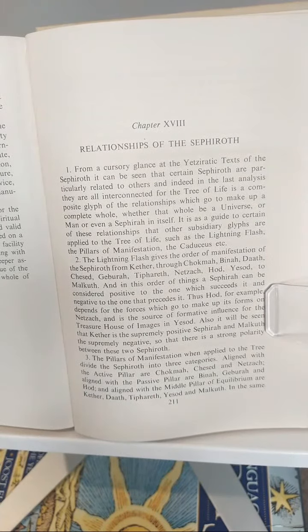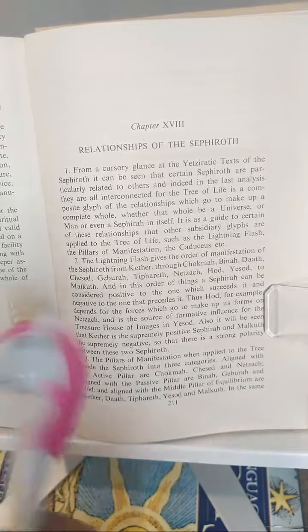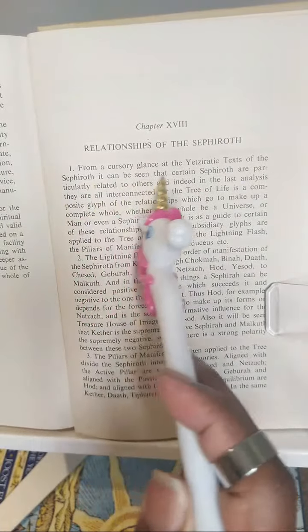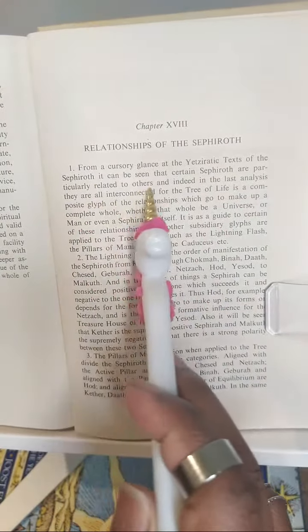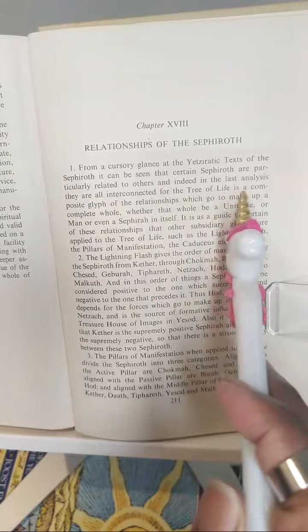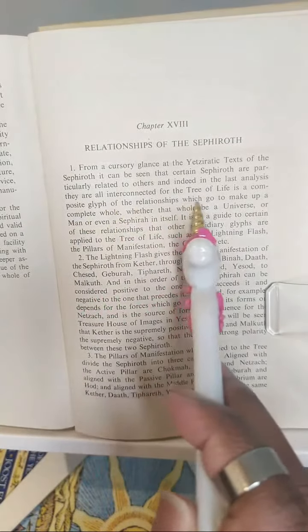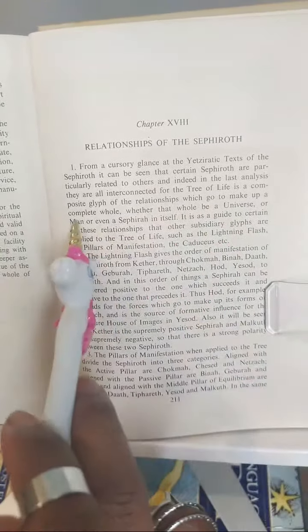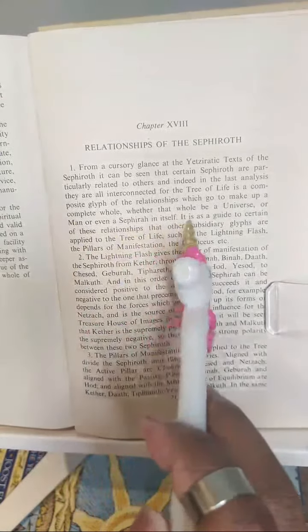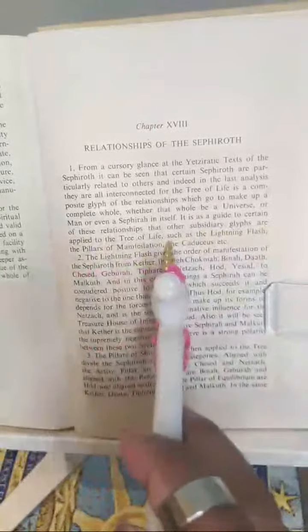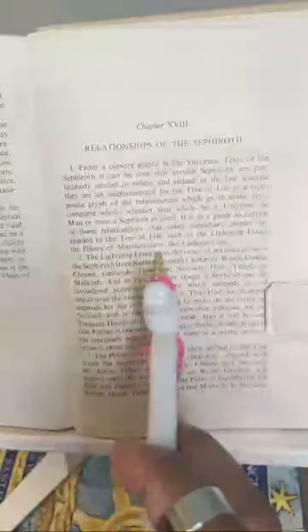Chapter 18, Relationships of the Sephirah. From a cursory glance at the Yetziratic texts of the Sephirah, it can be seen that certain Sephiroth are particularly related to others, and indeed, in the last analysis, they are all interconnected, for the Tree of Life is a composite glyph of the relationships which go to make up a complete whole, whether that whole be a universe, or man, or even a Sephirah in itself. It is as a guide to certain of these relationships. Other subsidiary glyphs are applied to the Tree of Life, such as the lightning flash, the pillars of manifestation, the caduceus, and so on.